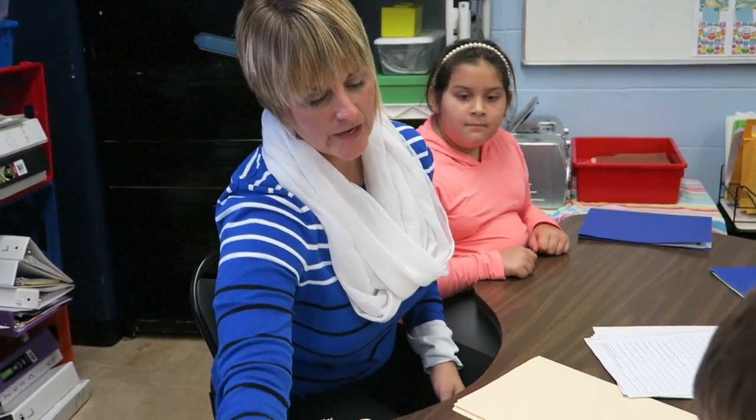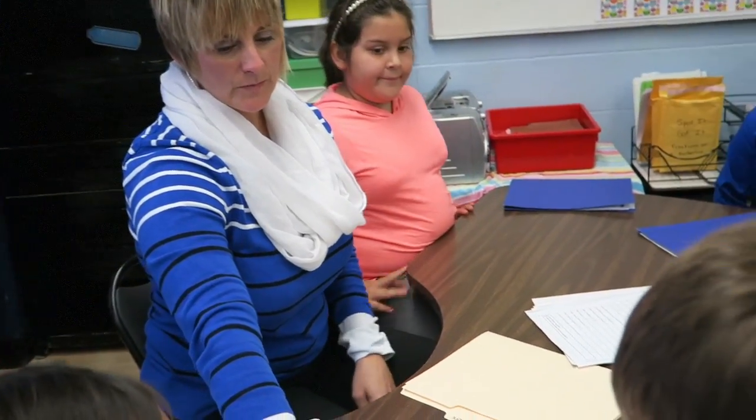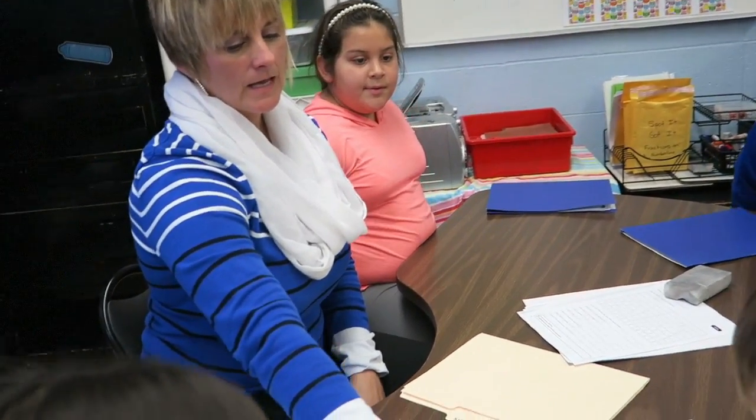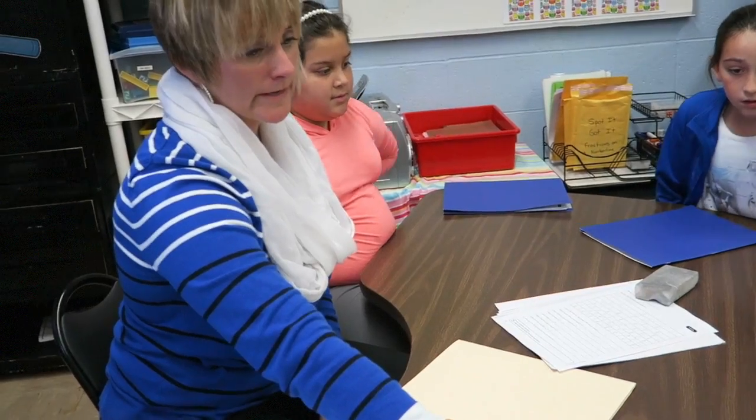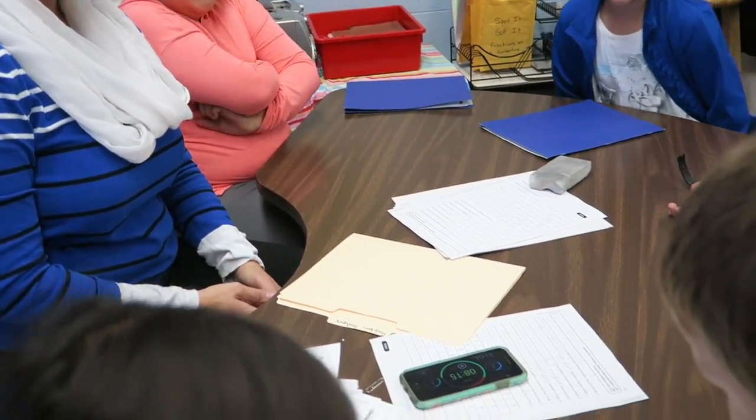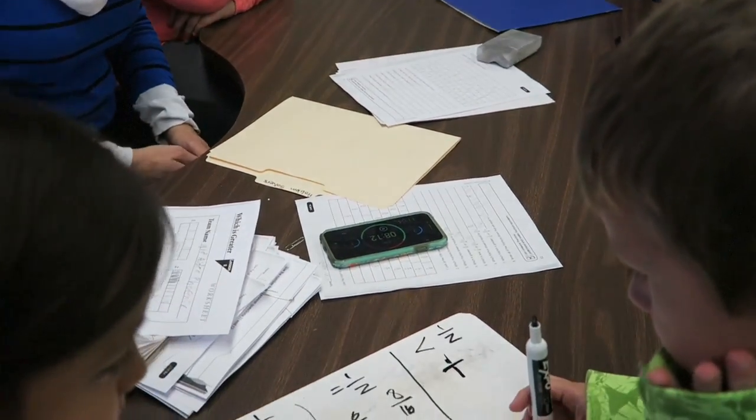Austin, without talking, we're seeing if we can add a fraction to the board. Something that would be less than half, equal to half, or greater than 1/2. Can you put one in one of the columns?